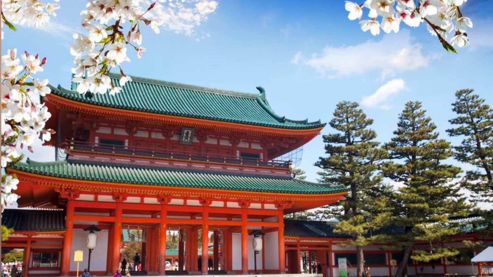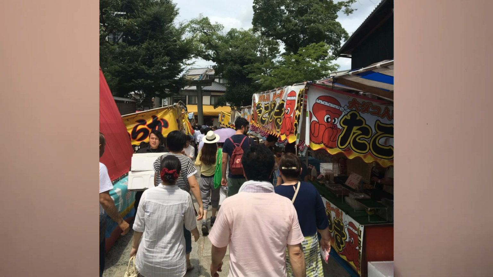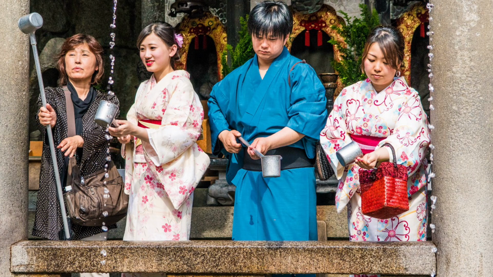Imagine going there during cherry blossom season or when it's snowing. Japan is so beautiful and picturesque. When you come down from the top of the mountain, you're going to see all of these food stalls. You can try and taste the street food. You're going to see people walking around in their traditional Japanese clothing. It is such a delight. I will never forget going to Fushimi Inari.